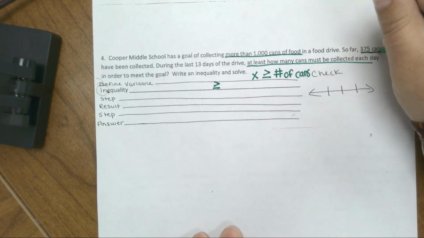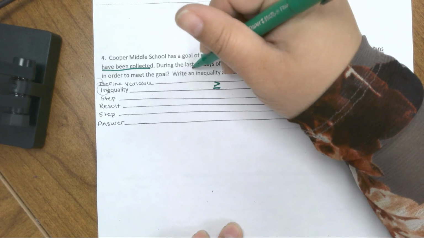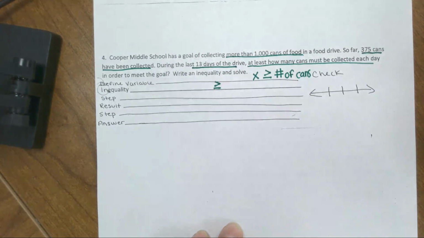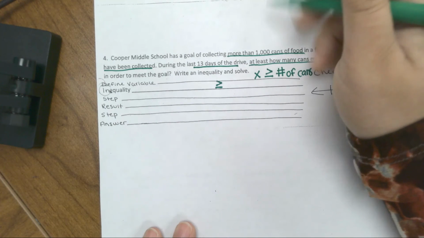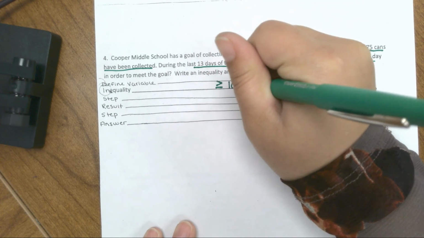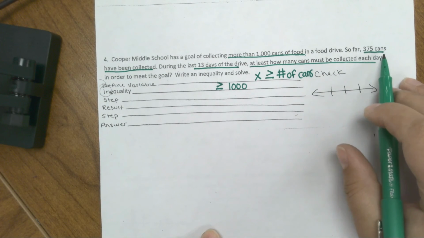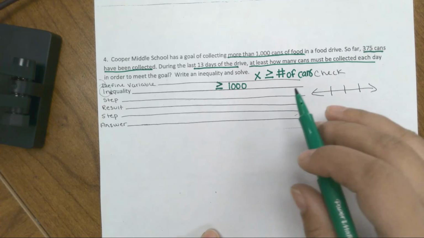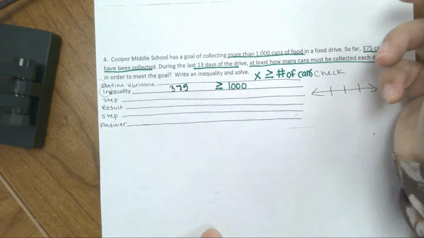So far 375 cans have been collected during the last 13 days of the drive. At least how many cans must be collected? So 1,000 would be our total. That's the total amount they want collected. So far, 375 have already been collected.